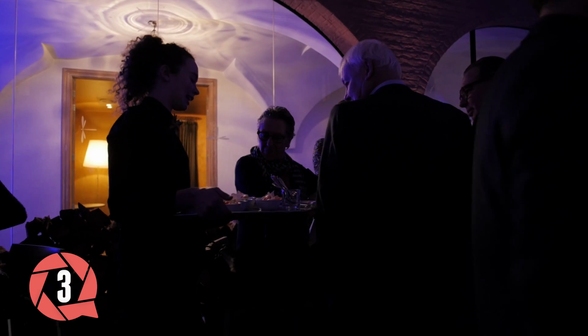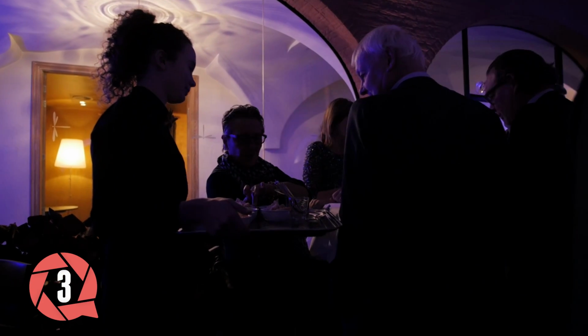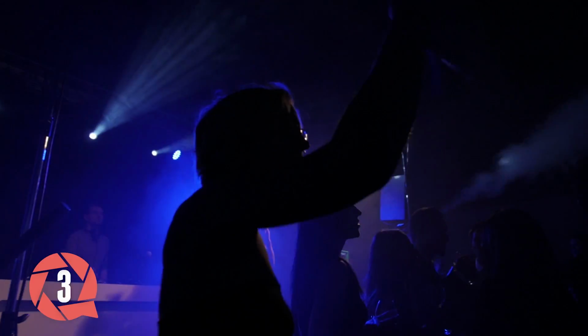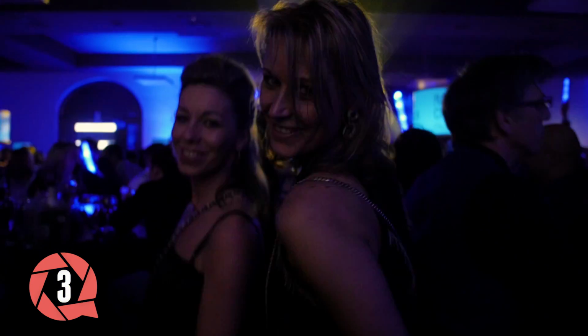And then the third tip is to look for silhouettes or backlight. Film towards any available light and let your subject stand between it and your lens. Your subject will usually be pretty dark, but that's okay. You want to create silhouettes to capture the shape or movement of the subject. This works very well in many situations.